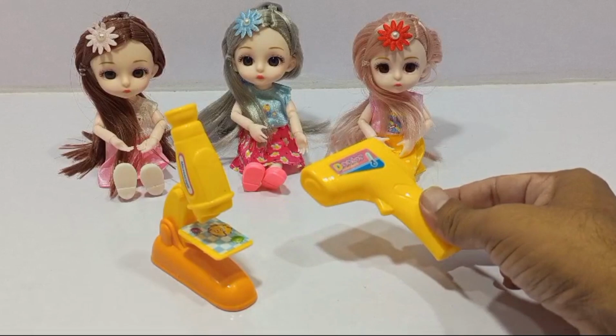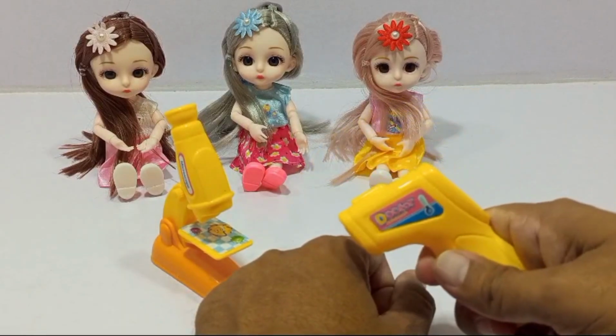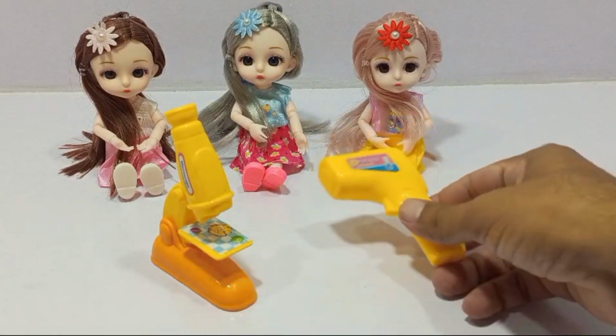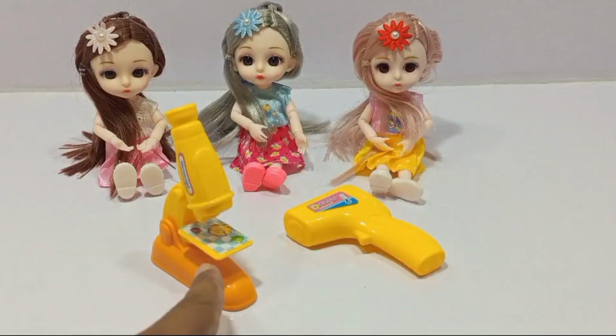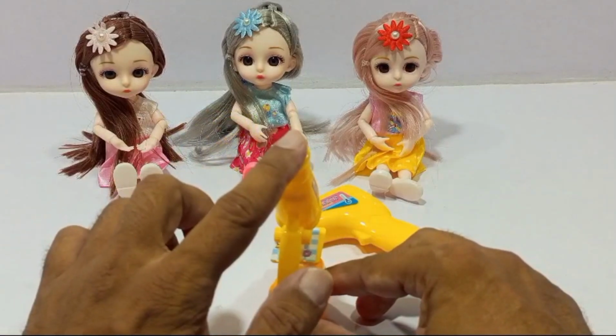A thermometer is an instrument that measures temperature. A microscope is an instrument that makes an enlarged image of a small object.